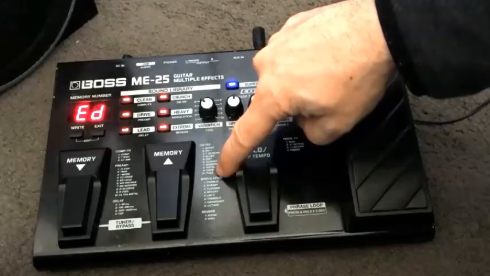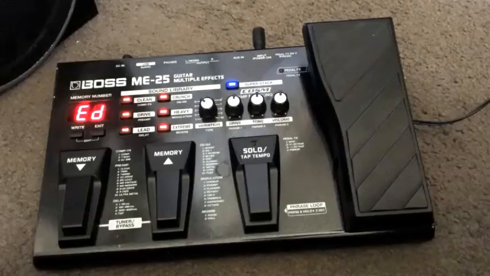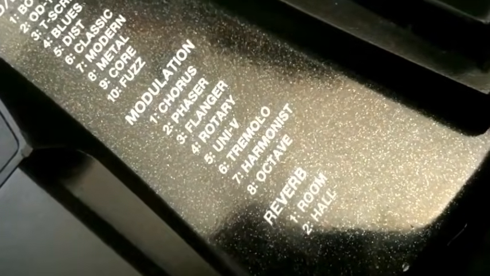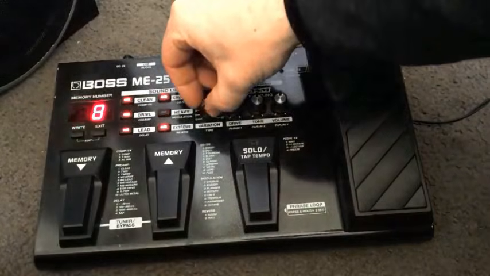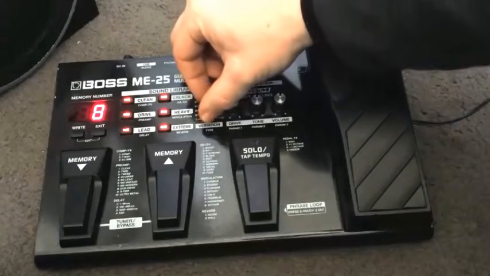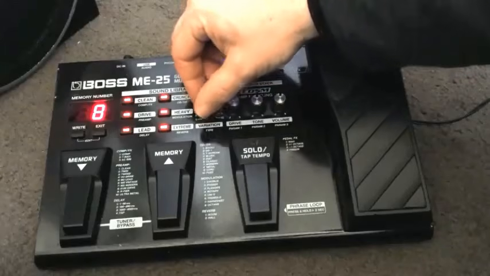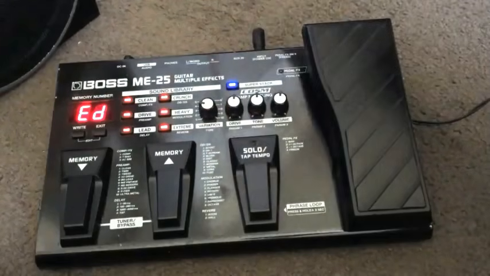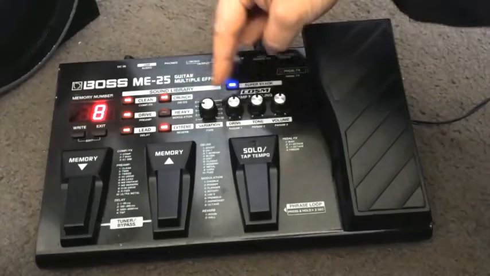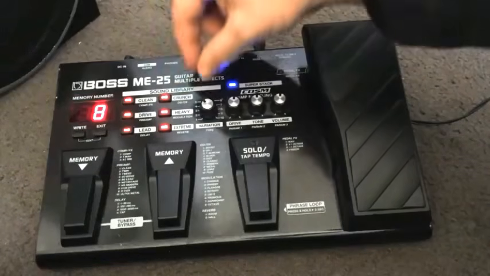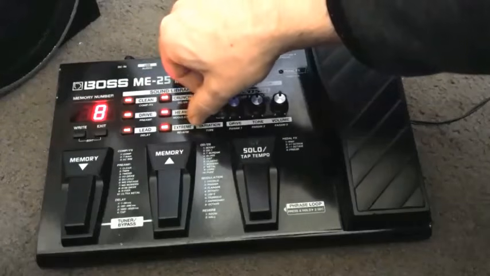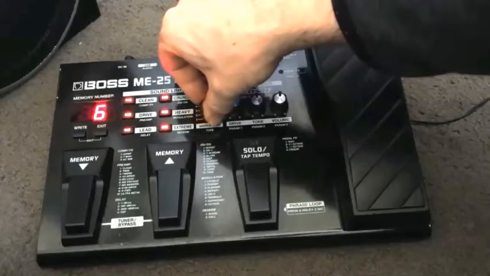Modulation gives us 8 options: chorus, phaser, flanger, rotary, univibe, tremolo, harmonist, and octave. Choose any from the list using this. Notice how nothing's changing. That's because number 8 is selected in this particular patch, so this has an octave effect built in. These dials will never change their values until you go to the value that it's already at. So I need to go to 8 before it'll start to follow me and change its values.